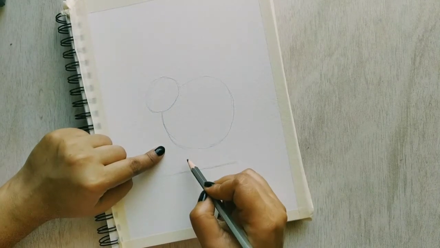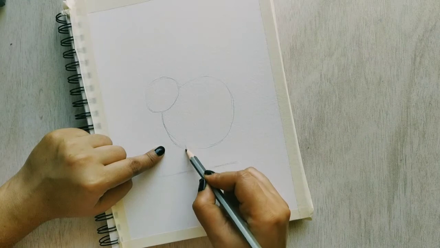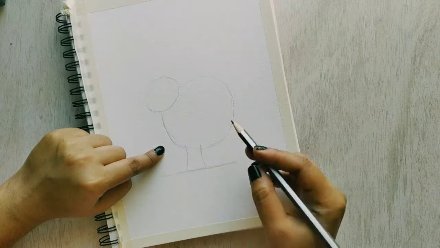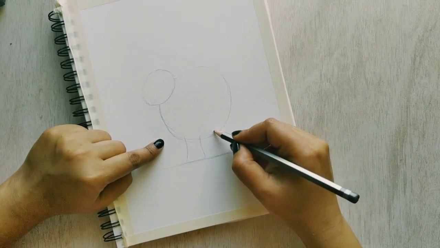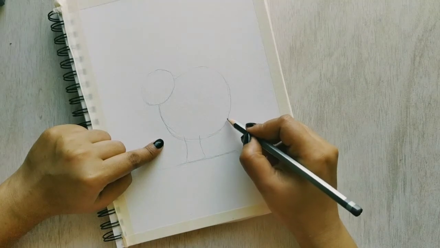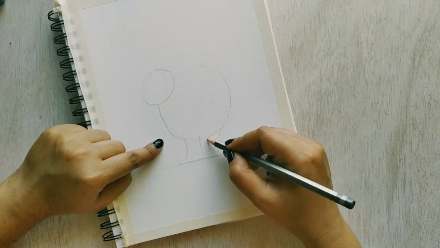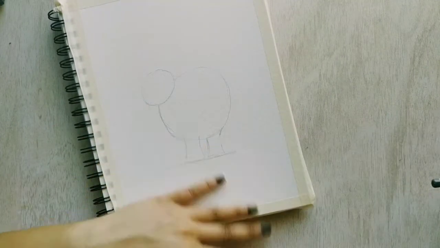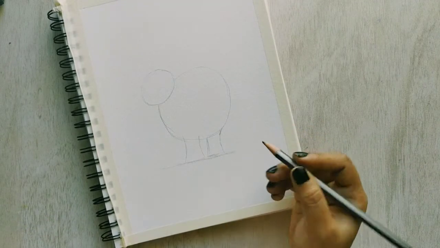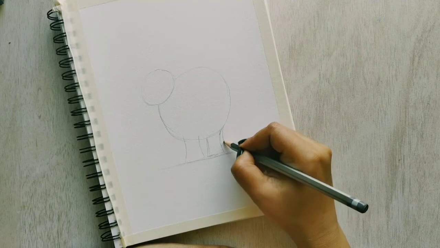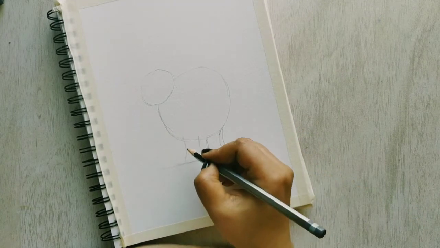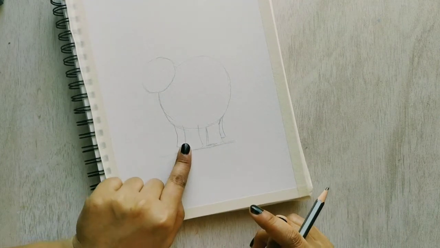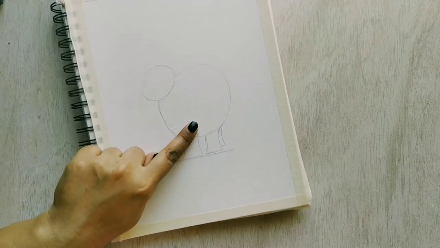Now let's make the feet. So I'm going like this. Like this. So this is the first foot. And let's make one more foot, the back foot. Okay, 2 feet, and one is just peeking out from the back and one is peeking out in the front, like that. So these are 4 feet, head and the body.